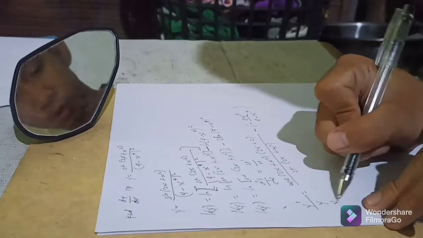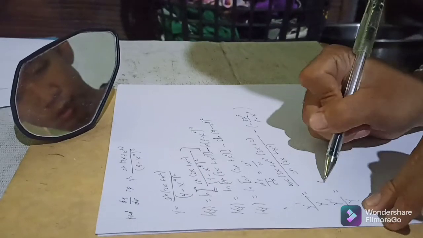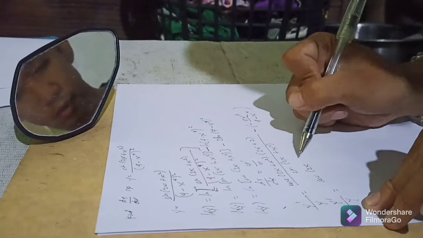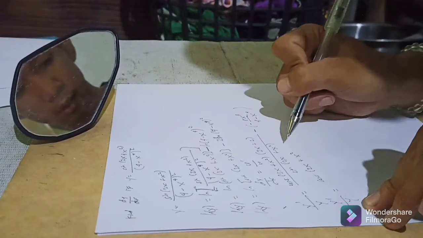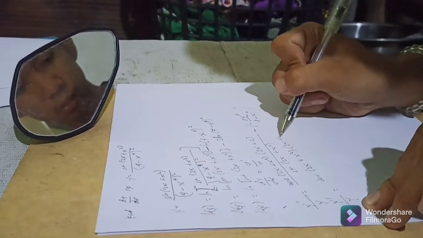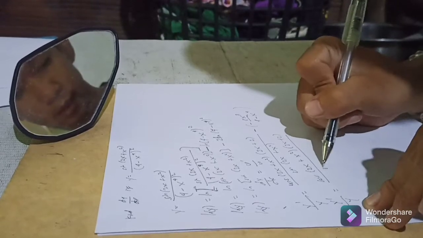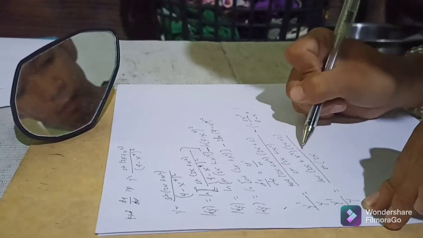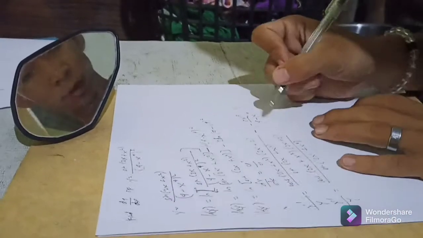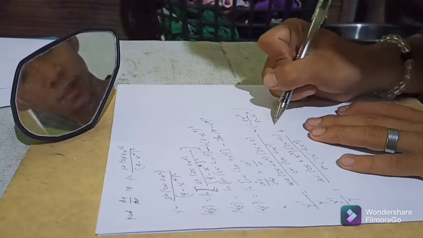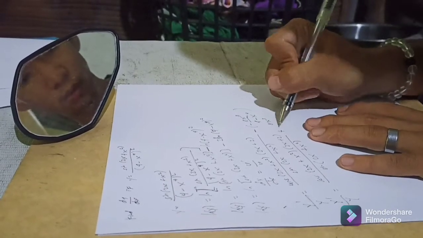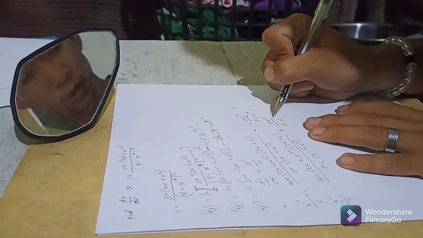So y prime over y equals cosine of 2x plus x squared times 2x plus 2, over sine, plus 8x cubed over 4 minus x.